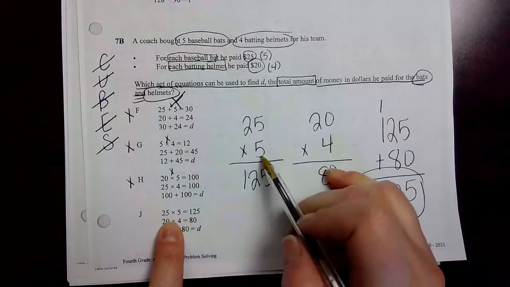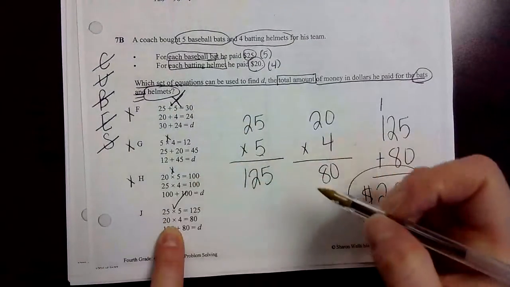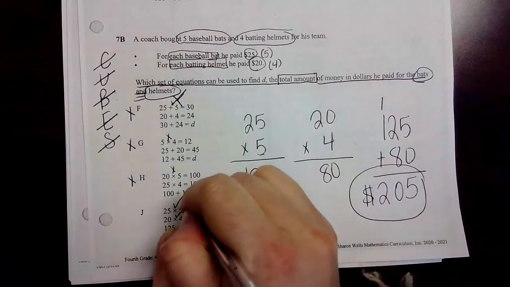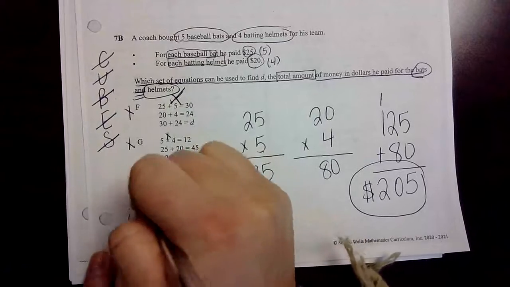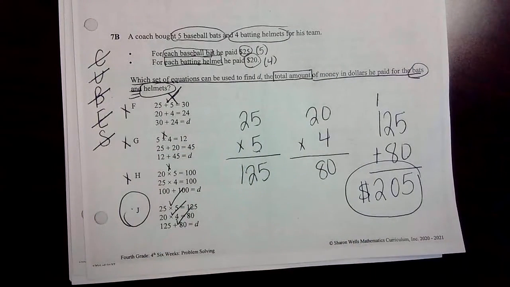Did I do 5 groups of 25? Yep. Did I do 4 groups of 20? Yep. And then did I combine to find the total amount? Absolutely. So your answer is J. All right, we're moving on now to skills.